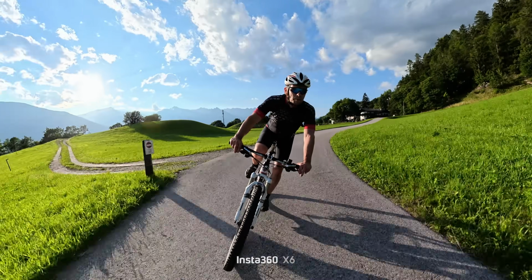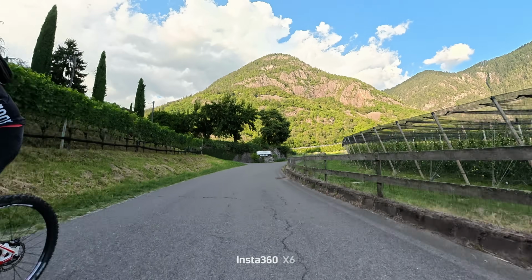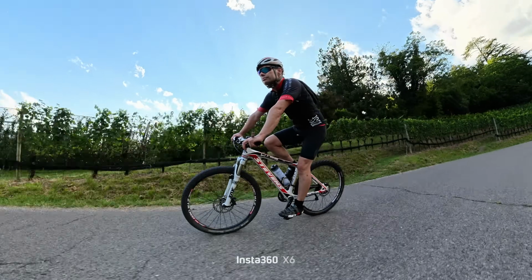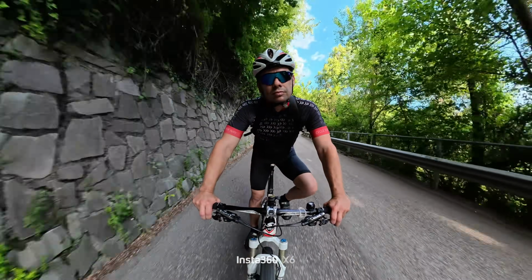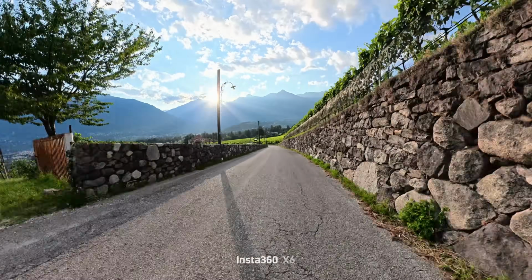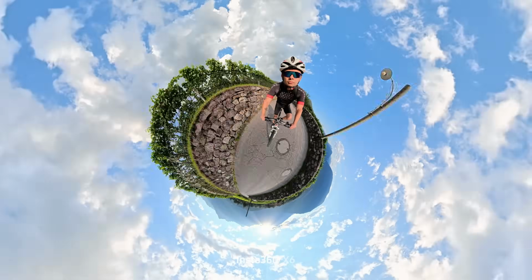This intro clip was automatically generated by the new AI Director feature, a new feature of the X6 that automatically generates a video with music and effects from your footage from a single day. You don't even have to transfer your recordings, just activate the feature and plug the camera in to charge.